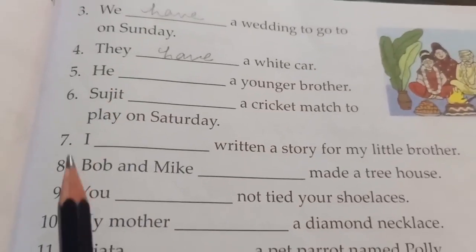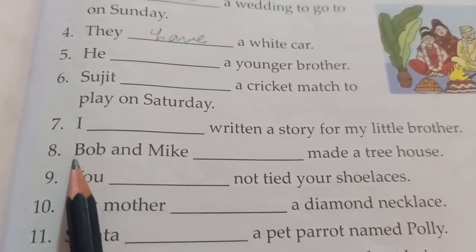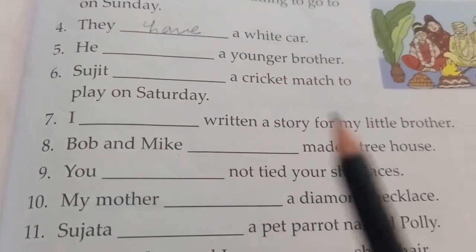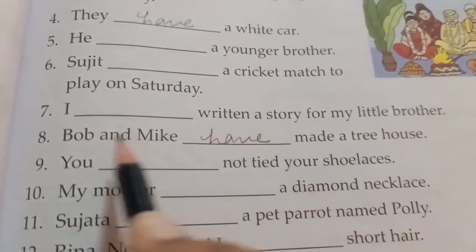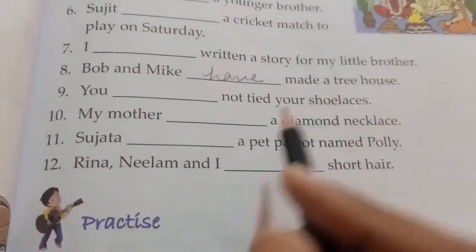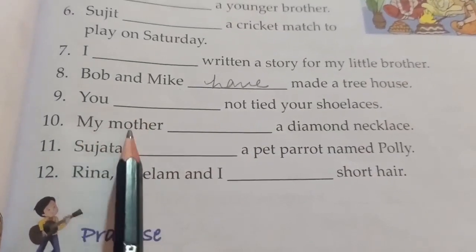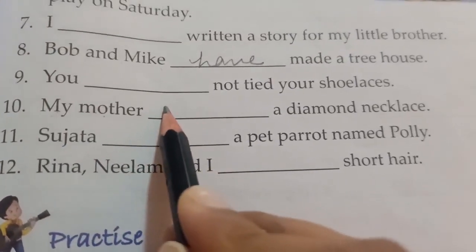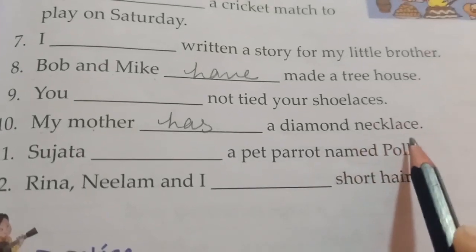Now you see question number 8. Bob and Mike, plural subject. So what do we use here, has or have? We will use have. Bob and Mike have made a tree house. Now question number 10. My mother. My mother is a singular subject. With a singular subject, what do we use, have or has? Has. My mother has a diamond necklace.